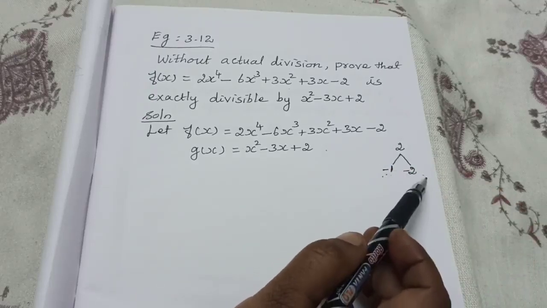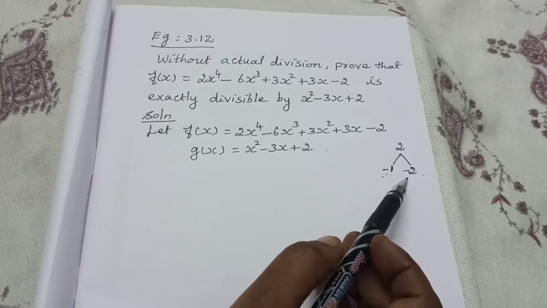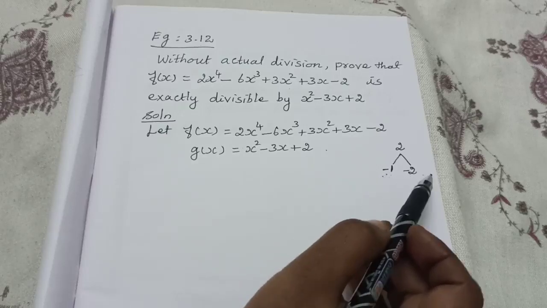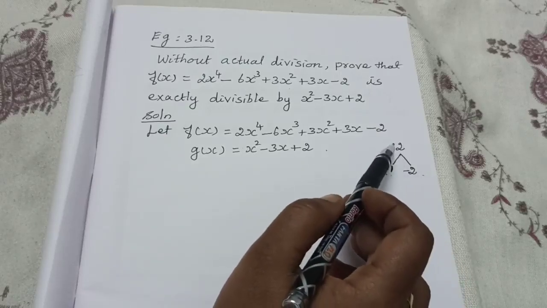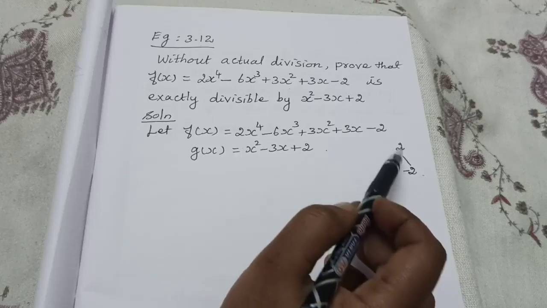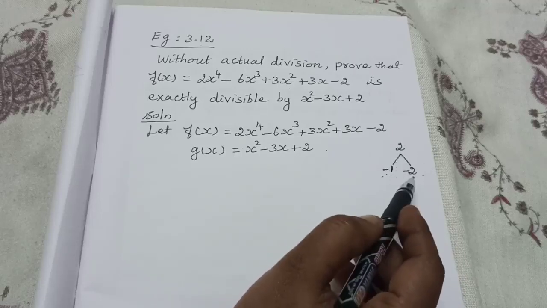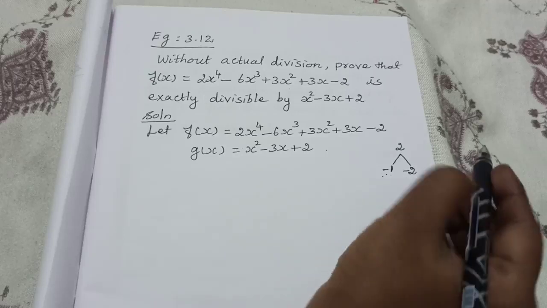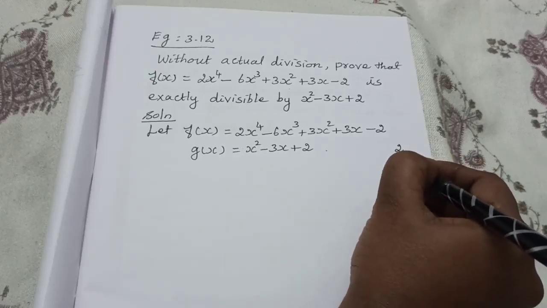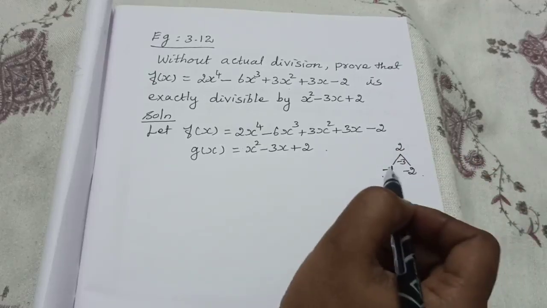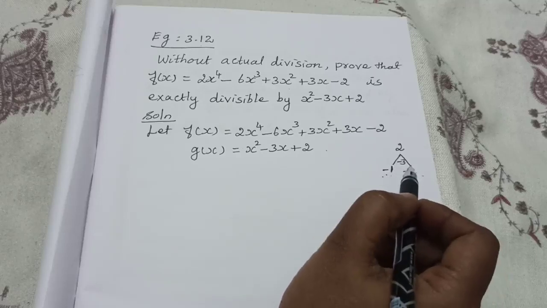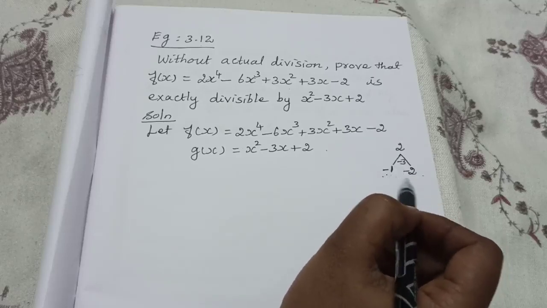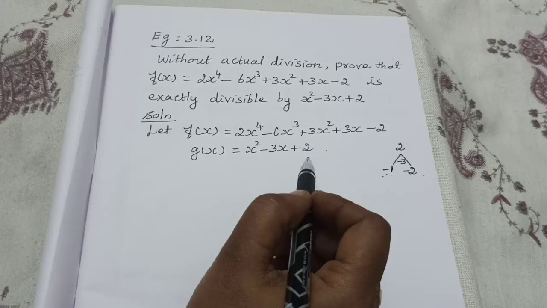These two numbers multiplied, minus 1 into minus 2 is what? 2, product 2 we got, isn't it? This two added, what's the answer we got? Minus 3. Have you understood? This two added, we got minus 3. So what are the factors? These factors we can write here, isn't it?